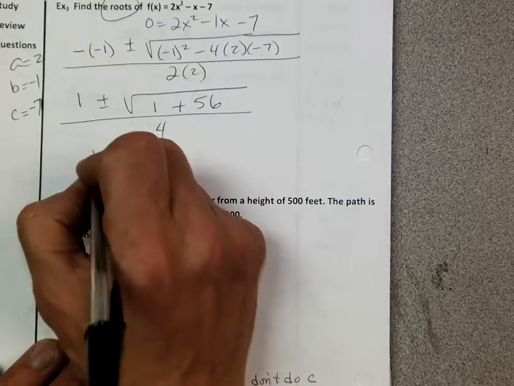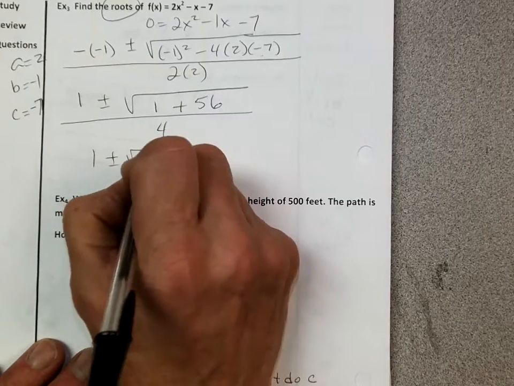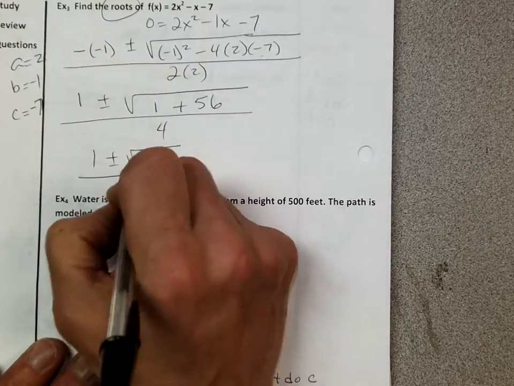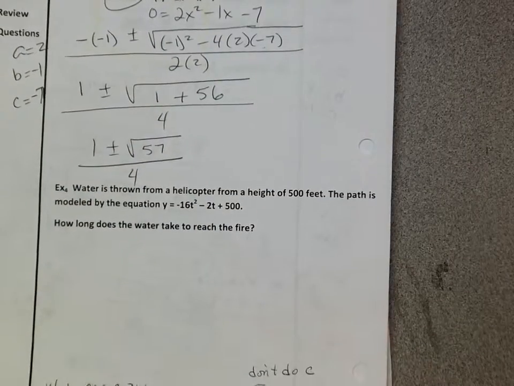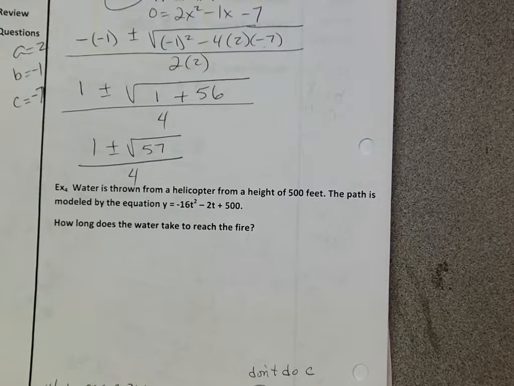Okay, 1 plus or minus the square root of 57 over 4. Does that make sense? Everybody there? Okay. Now, what is the square root of 57? I don't know. It's what calculus is made for, right? Wait, can you leave it there? Why? Oh, never mind, I messed that up, yeah. It's okay. I make mistakes, Jackson. Always question me. I thought 2 was -1 squared.